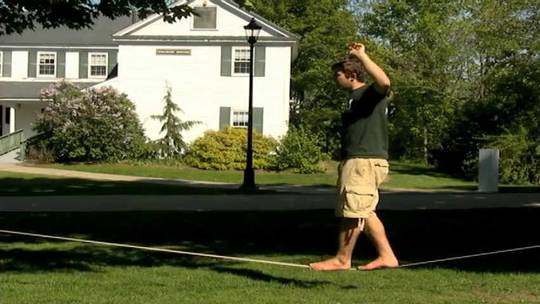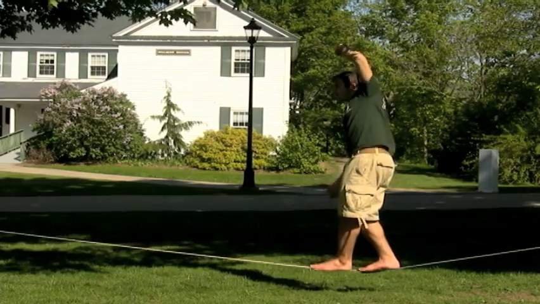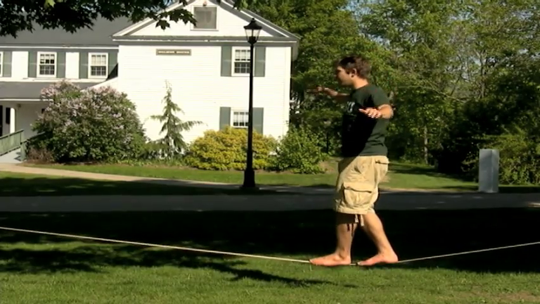This was shot from the same distance as John balances on the slack line. You get to see the whole picture at one time, but it takes away a little bit of the excitement.